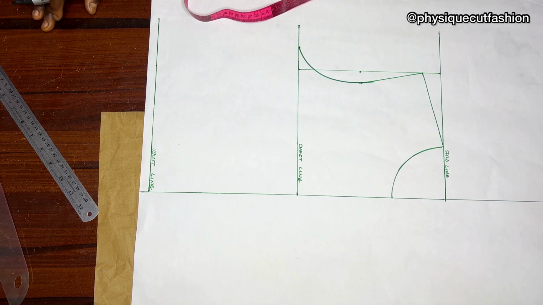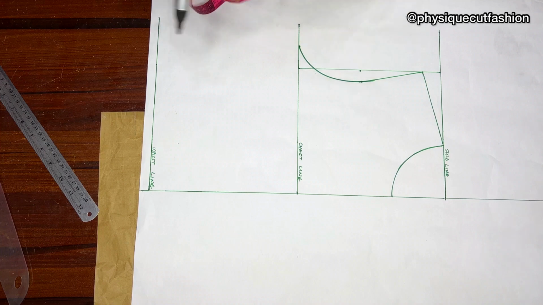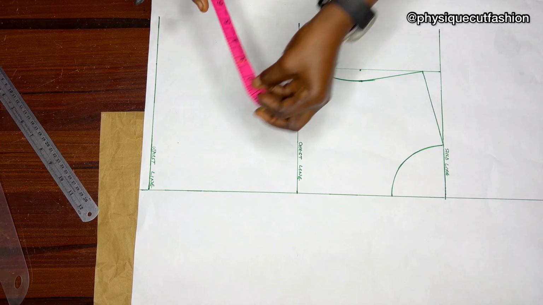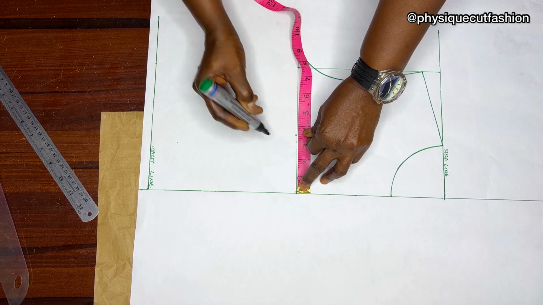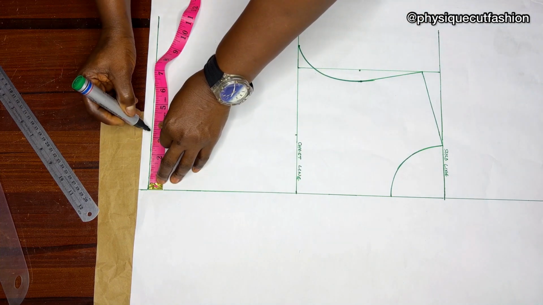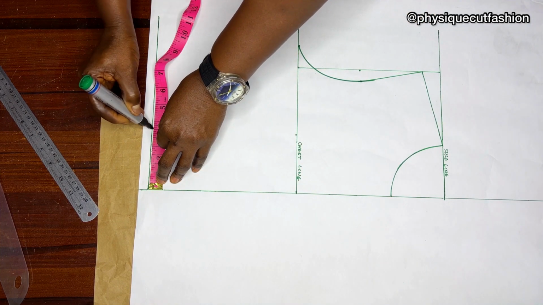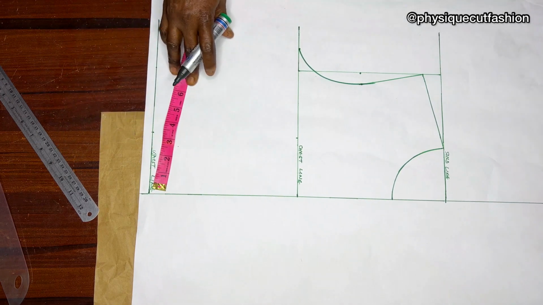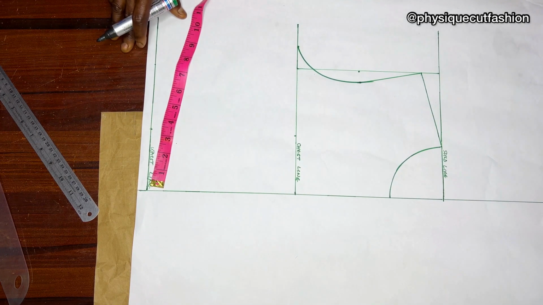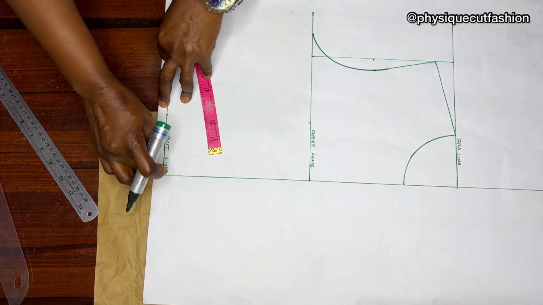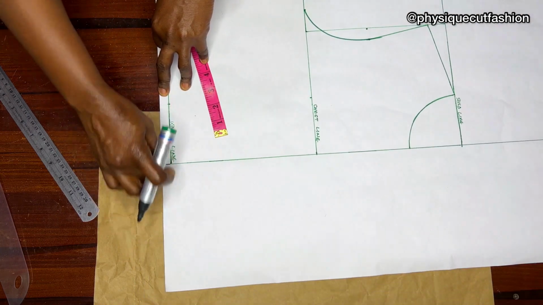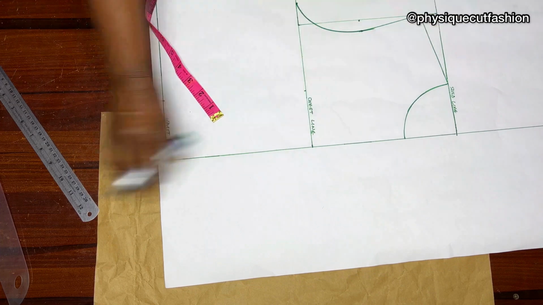So when we divide 7 inches by 2, it gives us 3.5. So we get 3.5 here, and 3.5 here. All we want to use this bust span for in this project is to know the measurements we are going to take moving forward to get our overlap line.